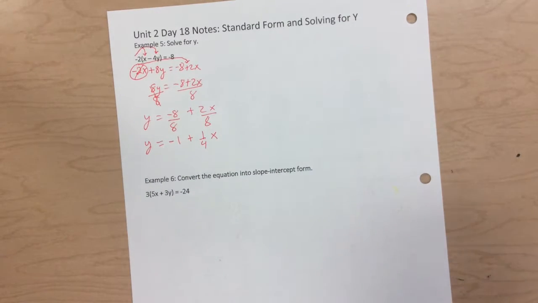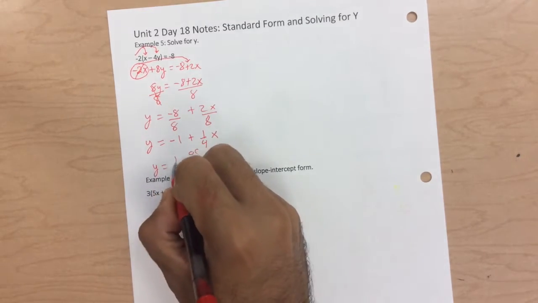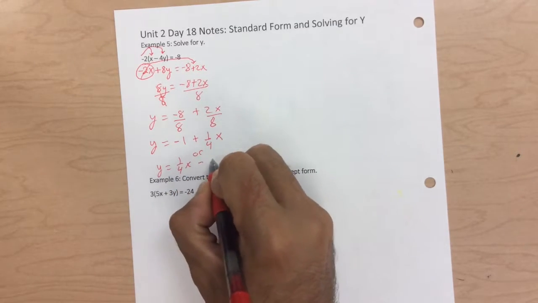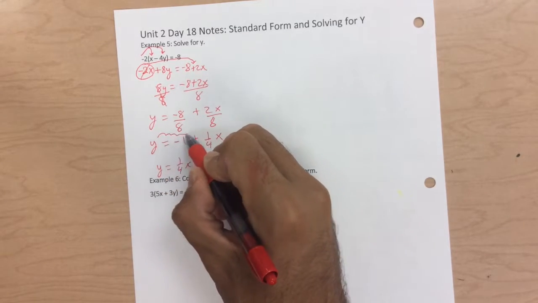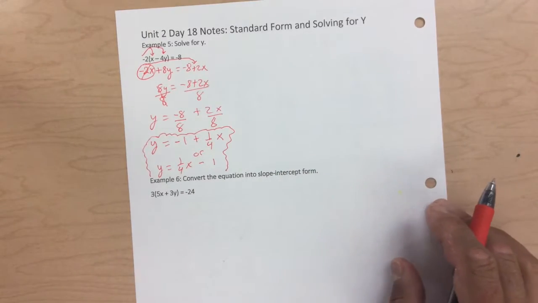Or you could have just done 0.25x. It will be your choice. Now, if you rewrite it, you can do y equals 1/4 x minus 1. Okay, so those two are the same thing. It's just depending on which one came first.